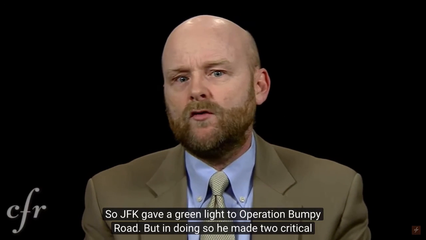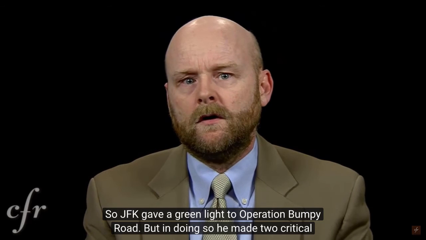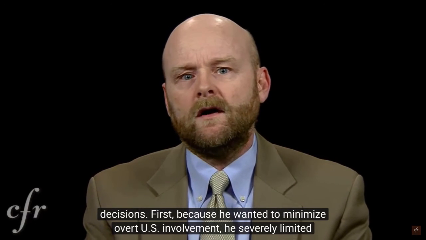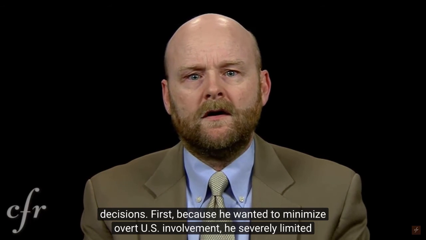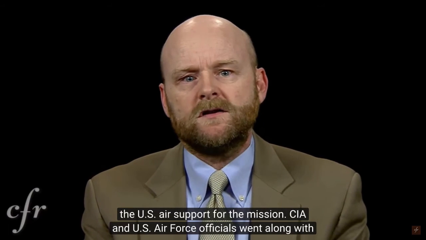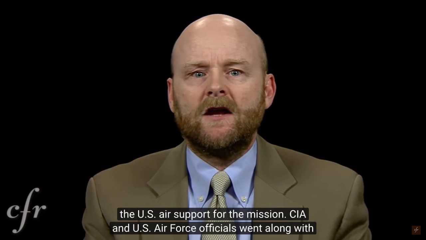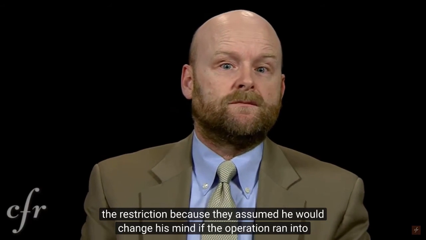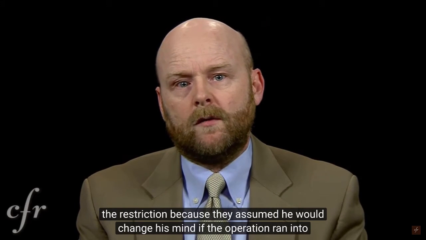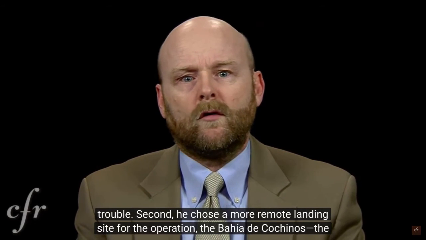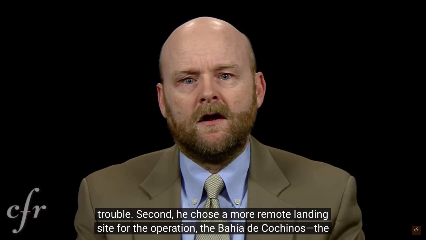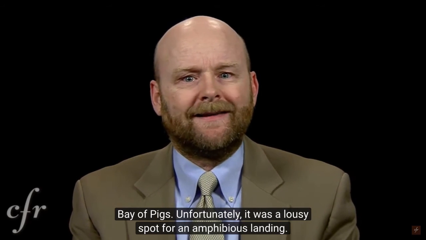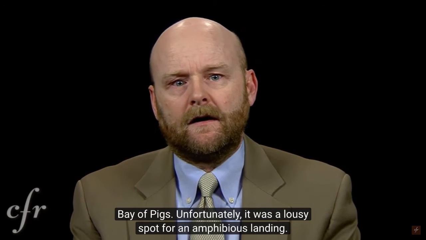So JFK gave a green light to Operation Bumpy Road, but in doing so he made two critical decisions. First, because he wanted to minimize overt U.S. involvement, he severely limited the U.S. air support for the mission. CIA and U.S. Air Force officials went along with the restriction because they assumed he would change his mind if the operation ran into trouble. Second, he chose a more remote landing site for the operation, the Bahia de Cochinos, the Bay of Pigs. Unfortunately, it was a lousy spot for an amphibious landing.